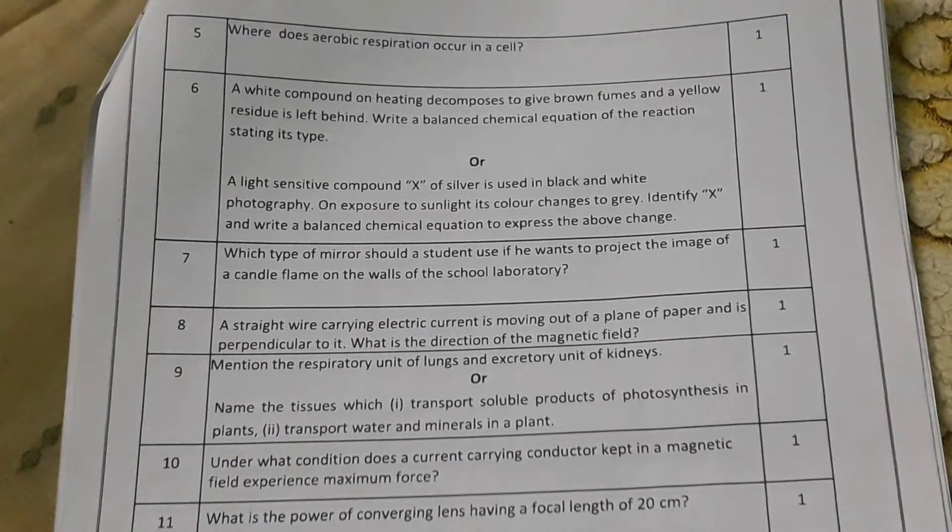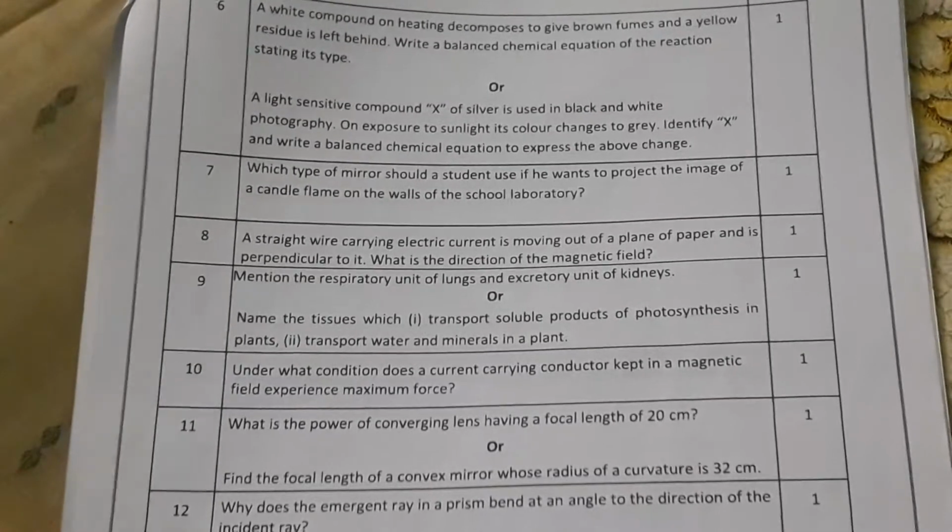Question number 7, which type of mirror should a student use if he wants to project the image of a candle flame on the walls of the school laboratory? And number 8, a straight wire carrying electric current is moving out of the plane of paper and is perpendicular to it. What is the direction of the magnetic field?